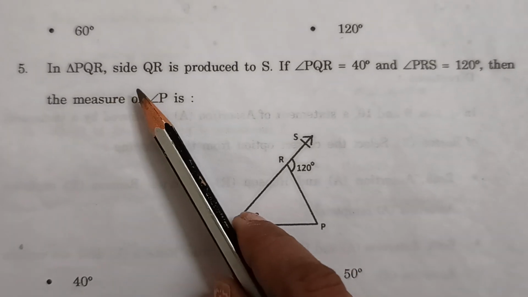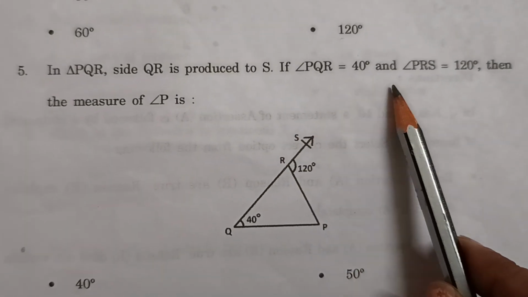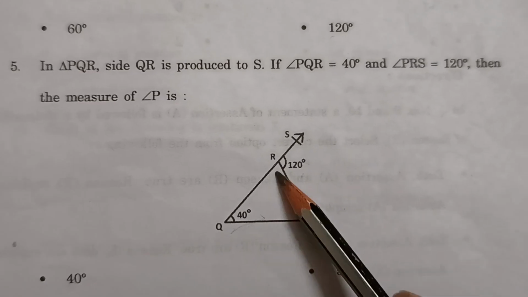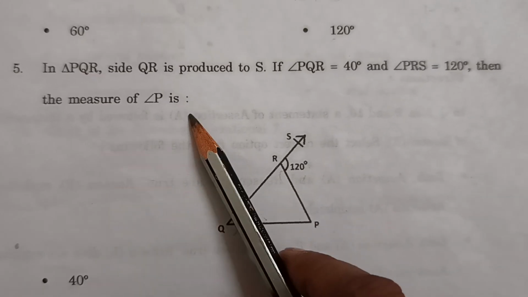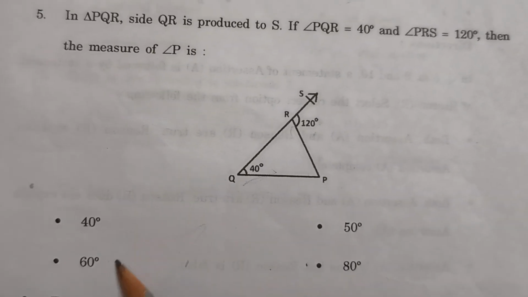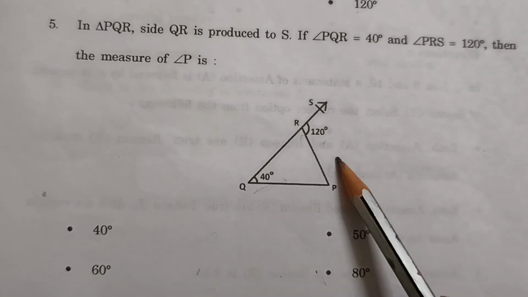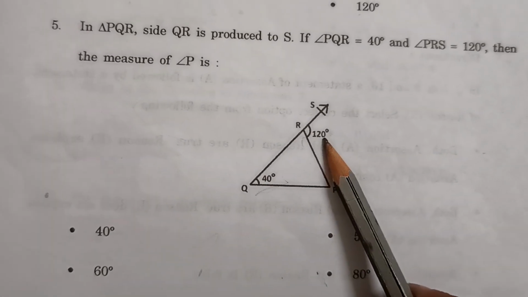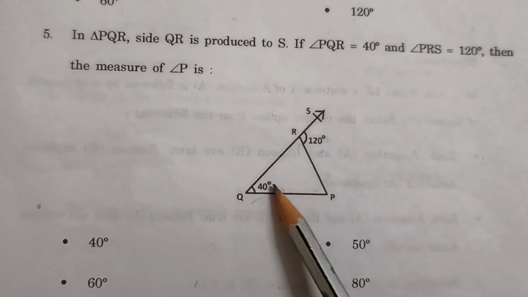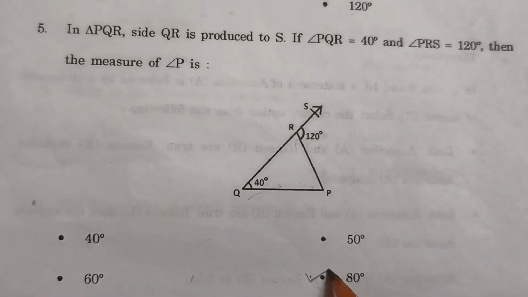Question number 5. In triangle PQR, side QR is produced to S. If angle PQR is equal to 40 degree and angle PRS is 120 degree, then the measure of angle P is dash. Options are 40 degree, 60 degree, 50 degree and 80 degree. By using the exterior angle theorem, exterior angle is equal to sum of the two opposite angles. So 120 minus 40 is 80 degrees. So correct option is 80 degree.